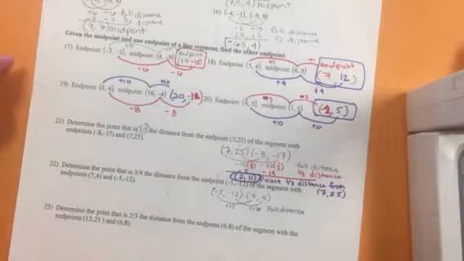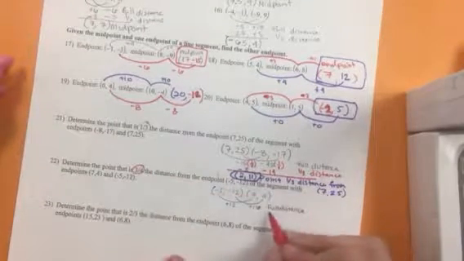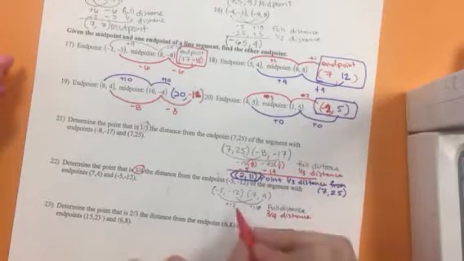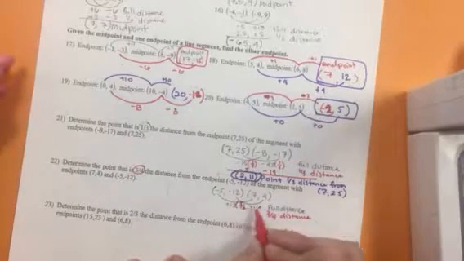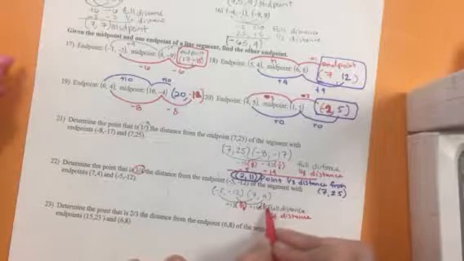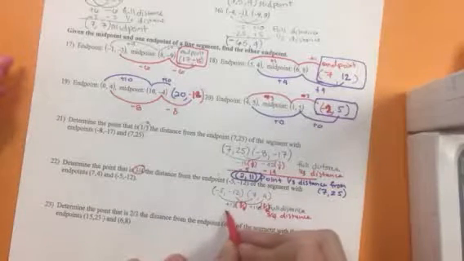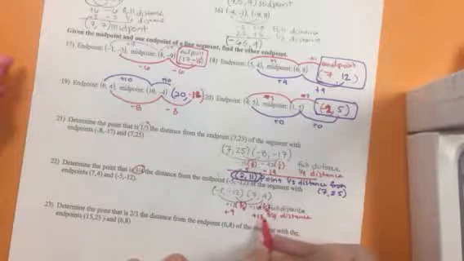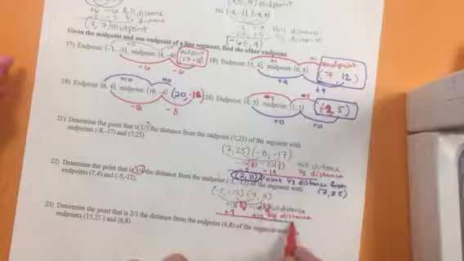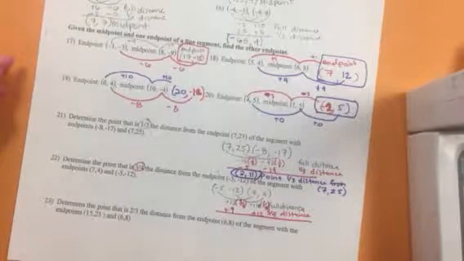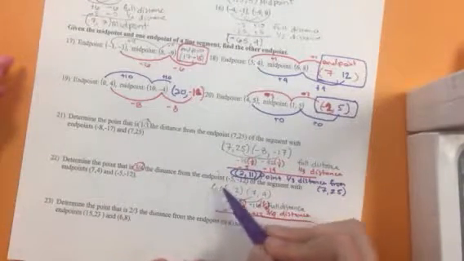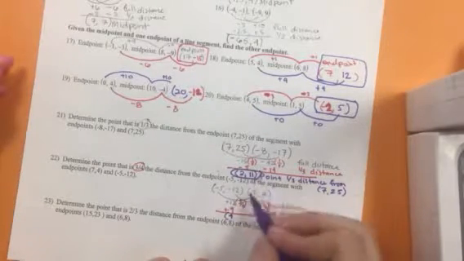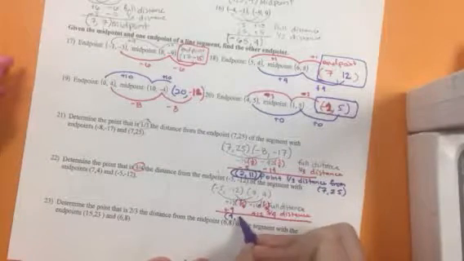I only want, this time, I only want 3/4. So I'm going to multiply both of these by 3/4 so that I only have that distance, which gives us a +9 and a +12. -5, so our starting point, plus 9 would give us a 4. -12 plus 12 would give us a 0.